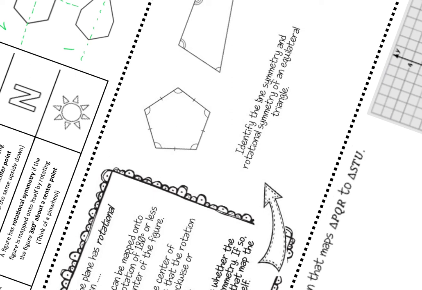Now that's before you do a full circle, right? If you do a full circle, then of course everything's going to look the same after doing a full circle, and that does not count as rotational symmetry.